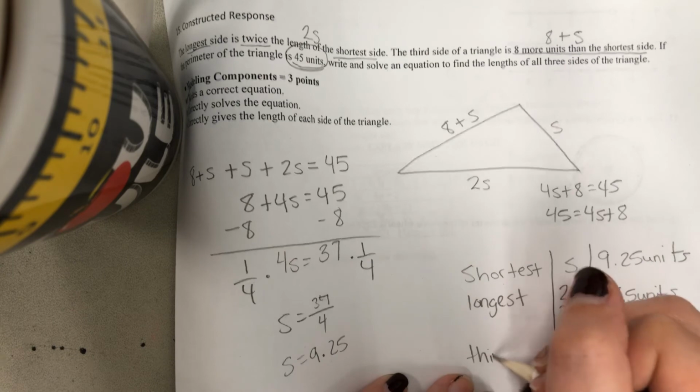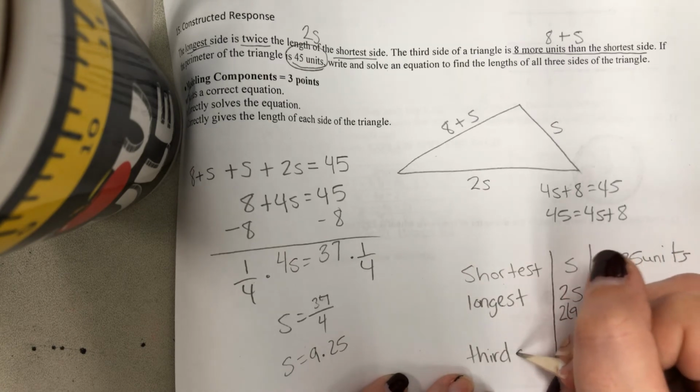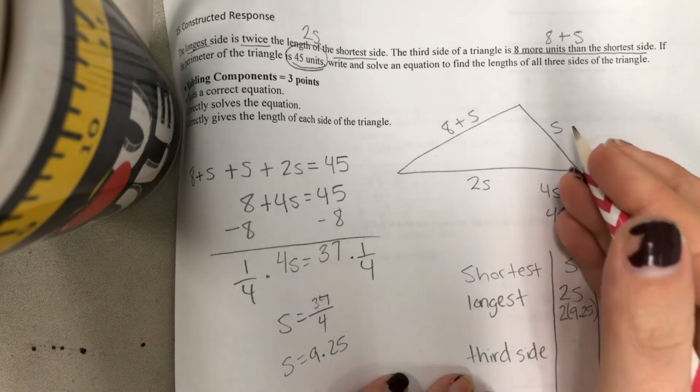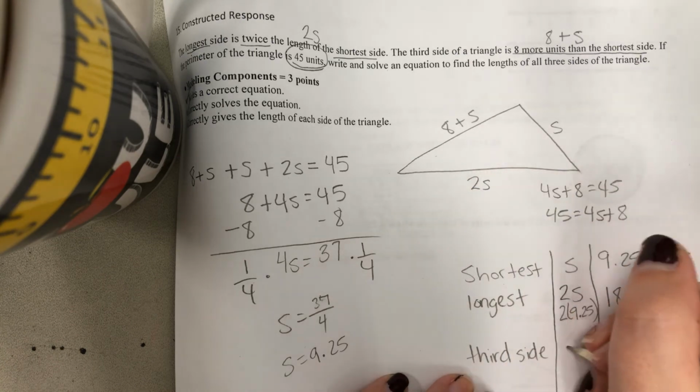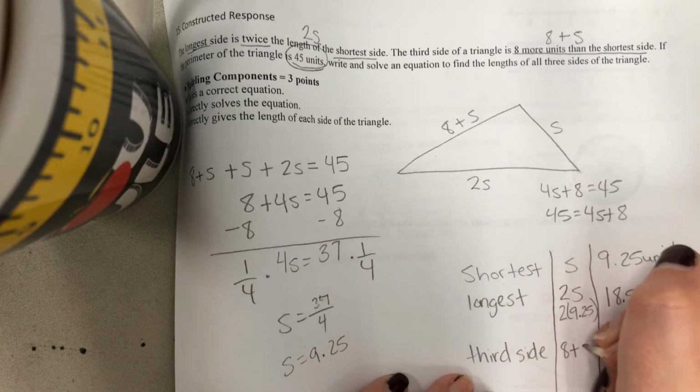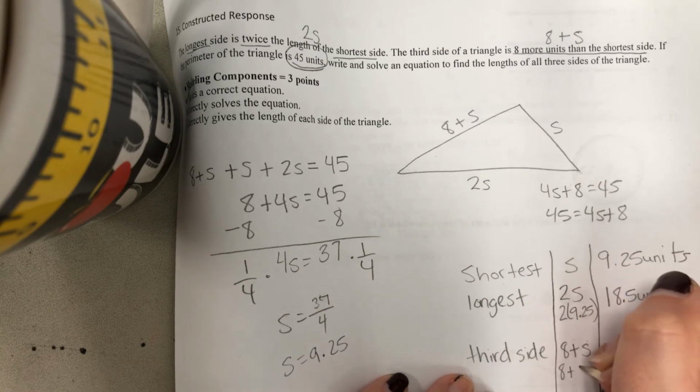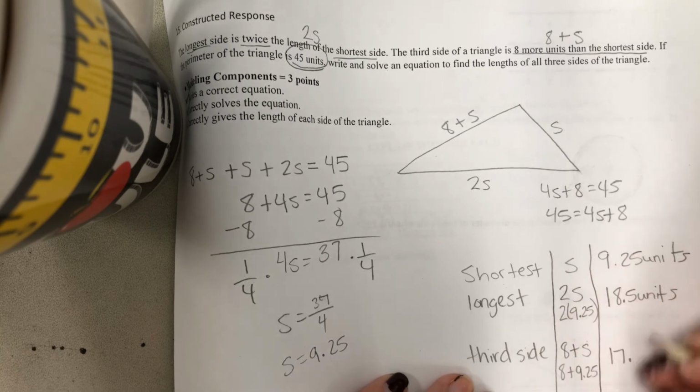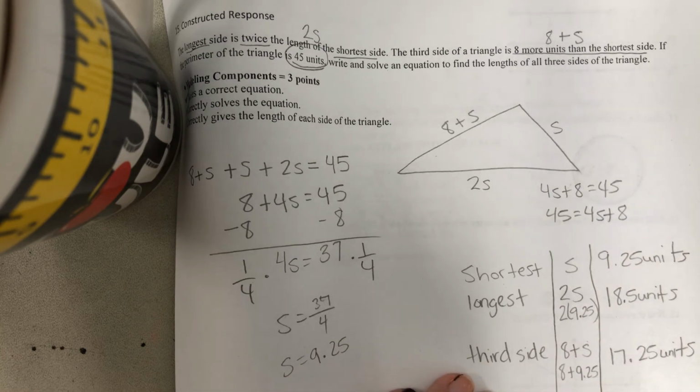Then the third side was represented by 8 plus s, which would be 8 plus 9.25, which gives me 17.25 units. Okay, you could plug it in here.